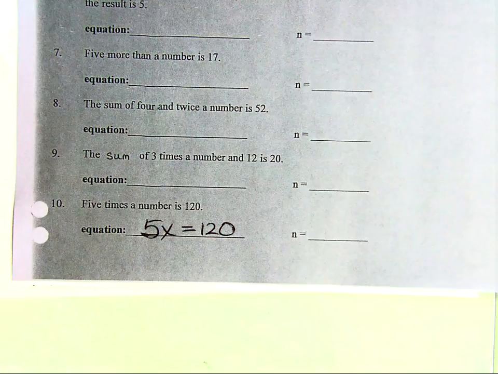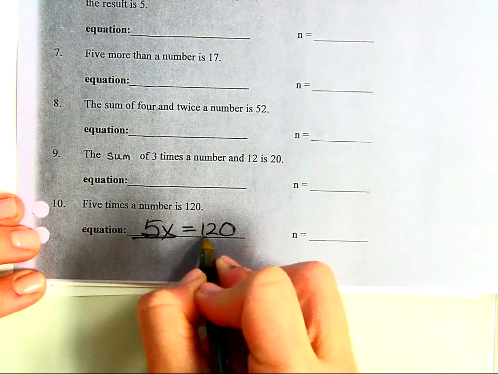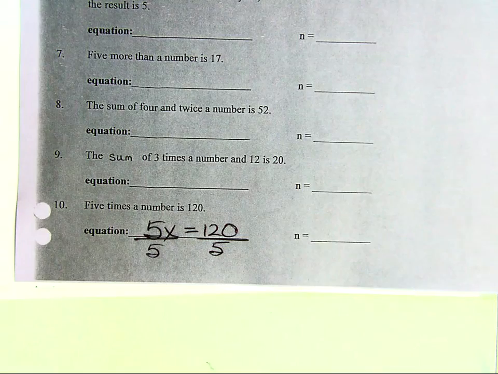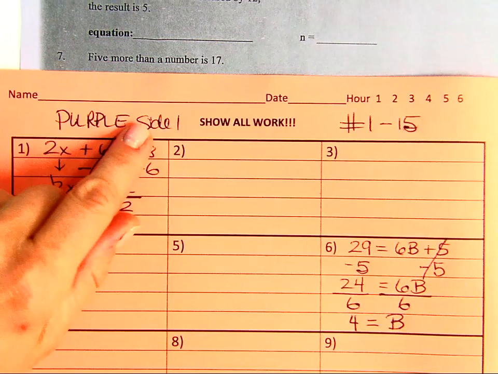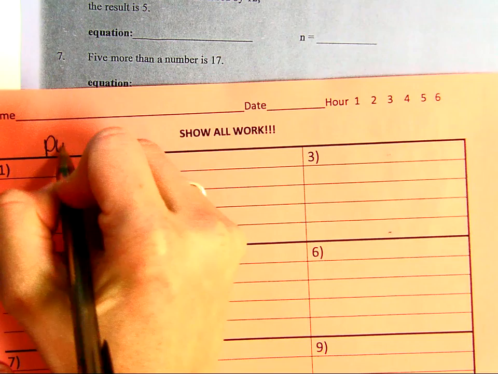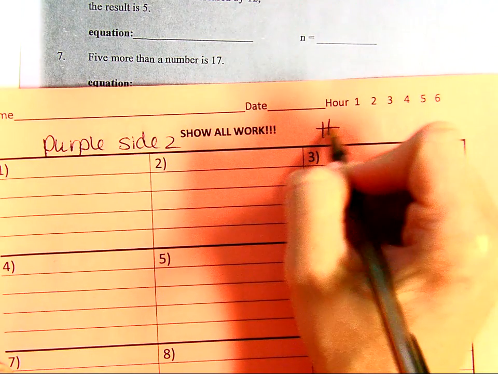And what do I do here? Divide both sides. But here's the thing. See how this says purple side 1, numbers 1 through 15? What are you going to write when you flip it over? Purple side 2, numbers 1 through 10. Oops.